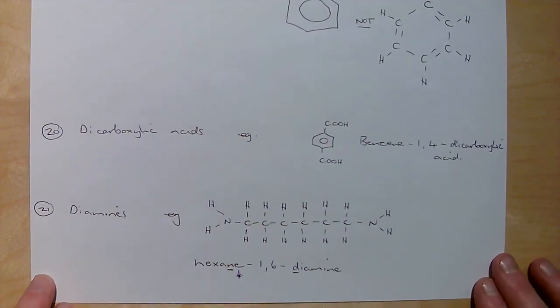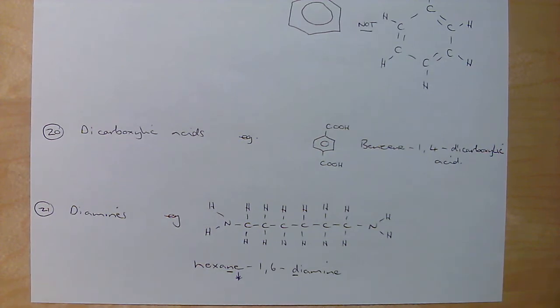And then finally, coming in at number 21, we've got diamines. So diamines means we've got two amine groups somewhere around a carbon chain. So here's my carbon chain, and this is 1, 2, 3, 4, 5, 6 carbons. So it's hexane-1,6-diamine, because my amine groups are on position 1 and position 6 of the carbon chain.